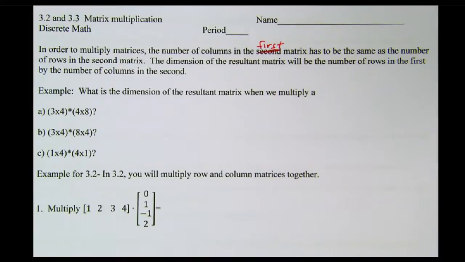Okay, so what we're going to do is 3.2, which is essentially multiplying two matrices that are just row or column matrices, and 3.3, where we would have more dimensions to that. And so it would not just be a column or row matrix.